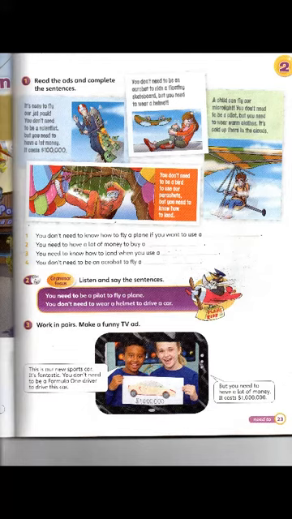So today we will learn how to use need to and don't need to. Please open your student book, page 23. On this page, we have 4 pictures and each picture has its own story. Let's take a look at the first picture.